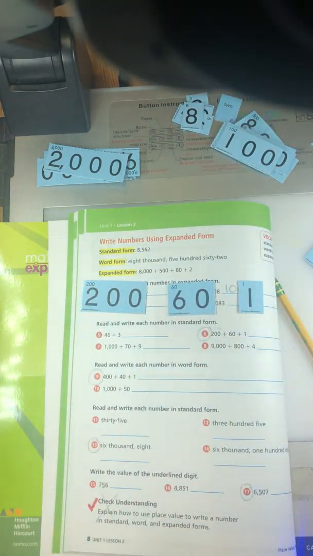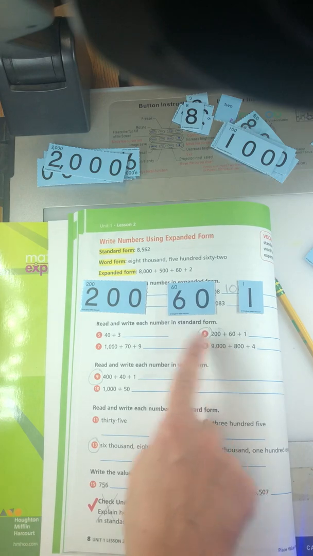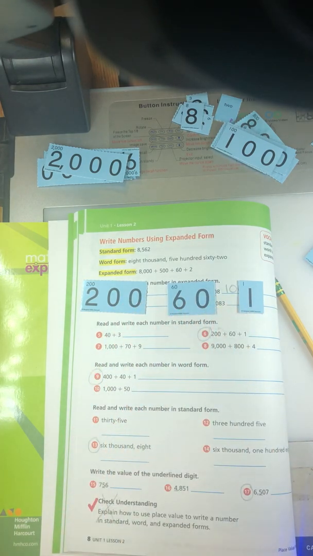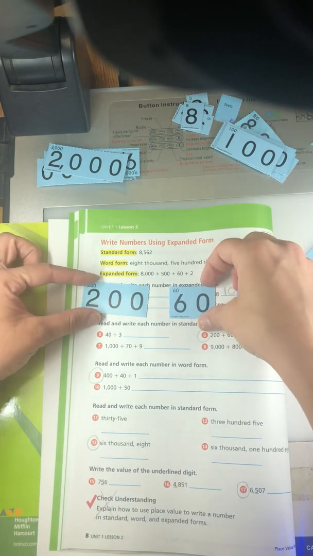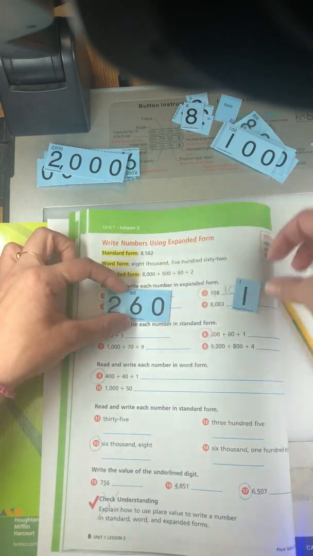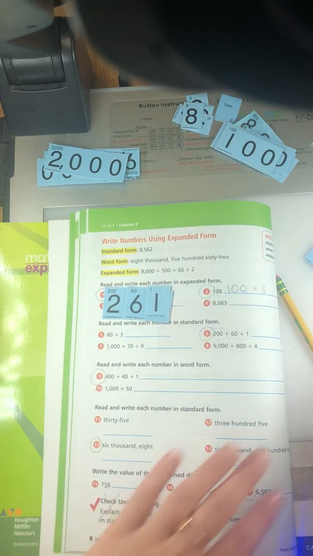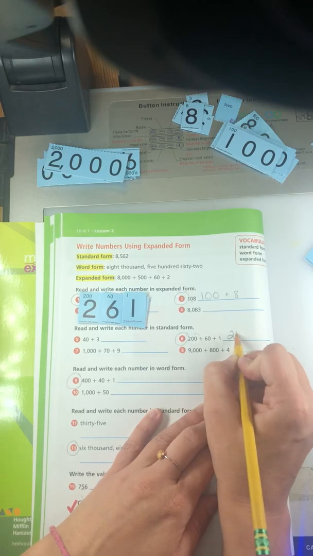So right now, if you could imagine the plus sign in between each one, just like it is in number 6, this is expanded form. We want to write it in standard form, which is just another word for regular. So what you're going to do is stack these on top of one another. Just like that. And so our standard form is 261.